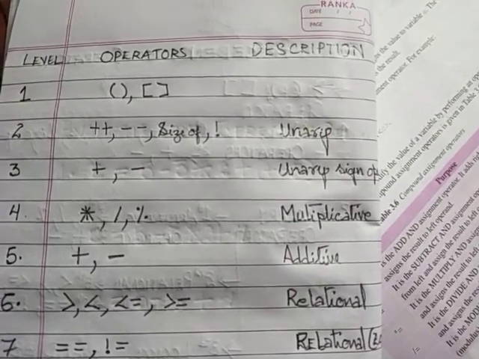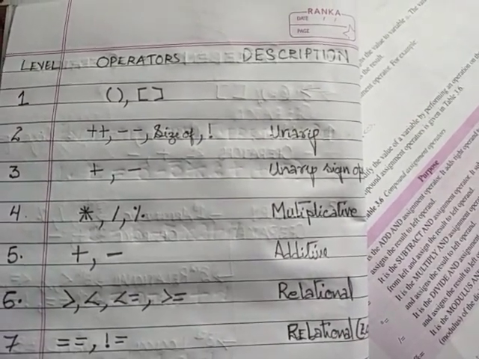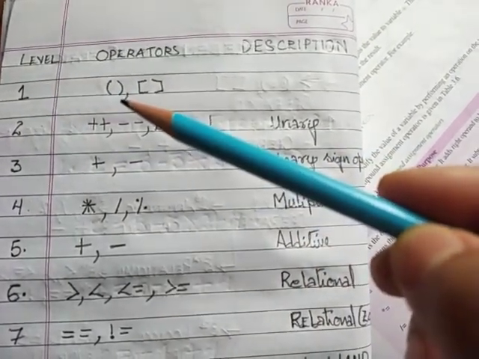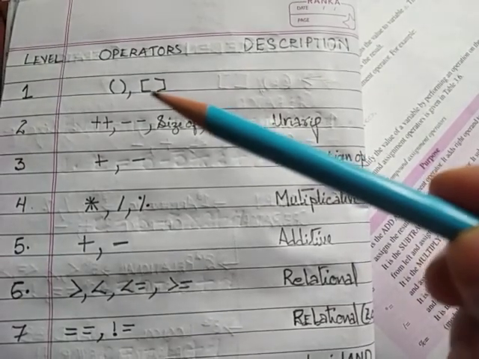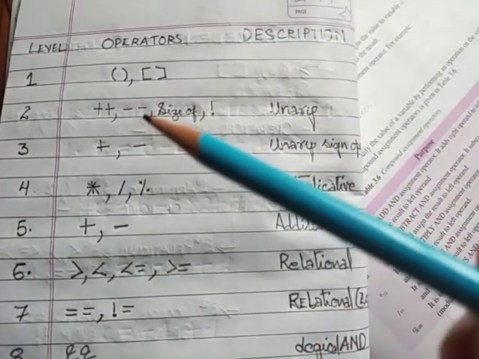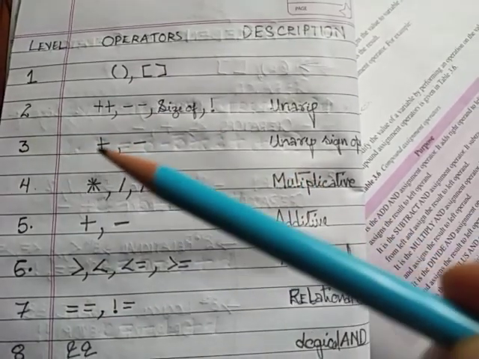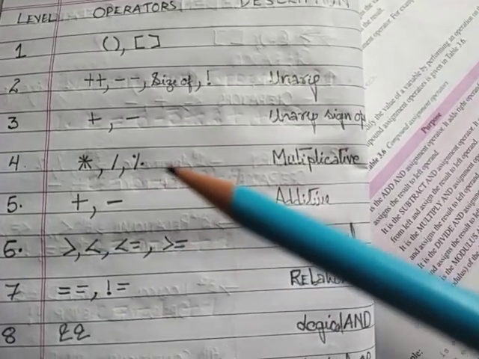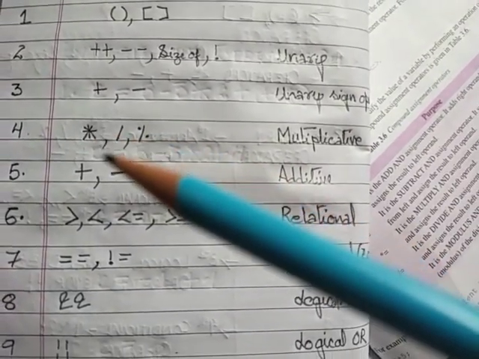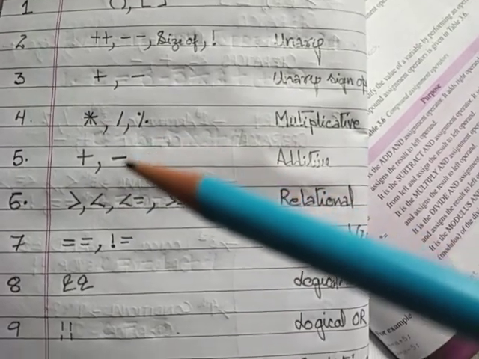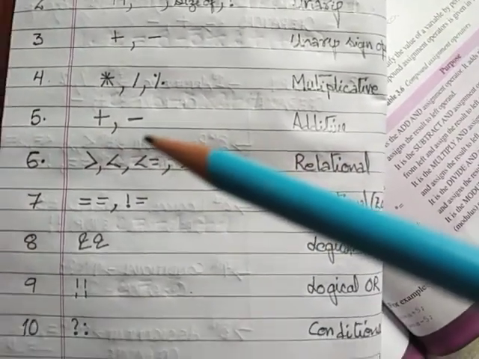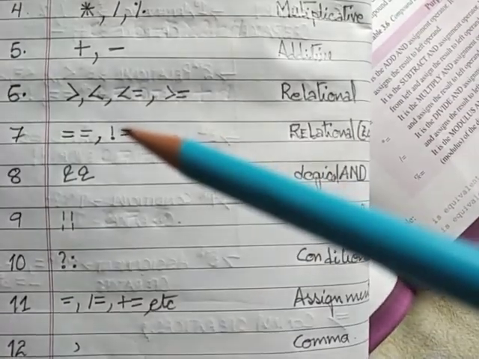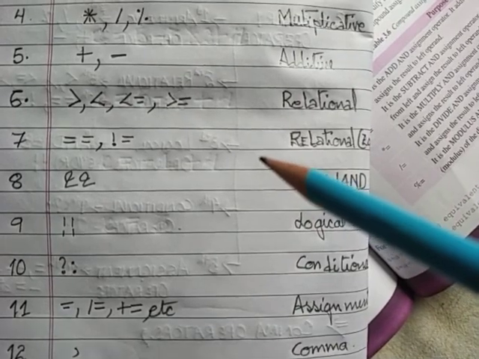Now we can make our own table for the precedence of operators. The level, in the first rank, we have the parenthesis and the square bracket. In the second rank, we have unary operators. In the third rank, we have unary signed operators. In the fourth rank, we have multiplicative, that is multiplication, division, and modulus. In the fifth rank, we have addition, subtraction. In the sixth rank, we have the relational operators. In the seventh, we have relational equality operators.